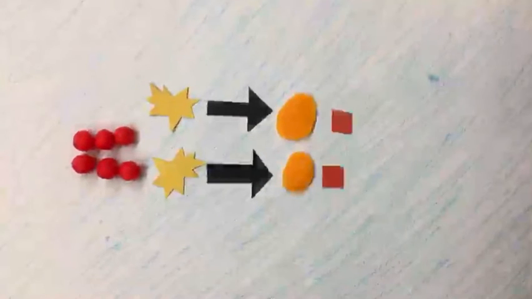Glycolysis is the process by which glucose is split into 2 pyruvate. 2 ATP are used, being broken down into ADP and phosphate. This is the energy investment phase.